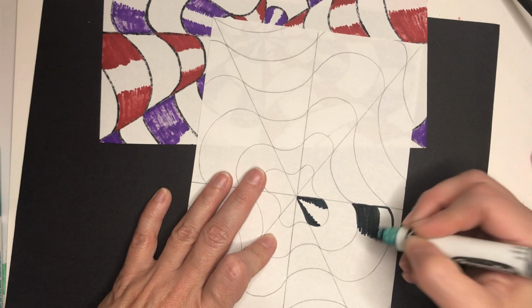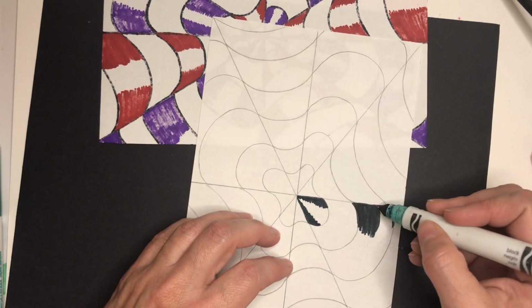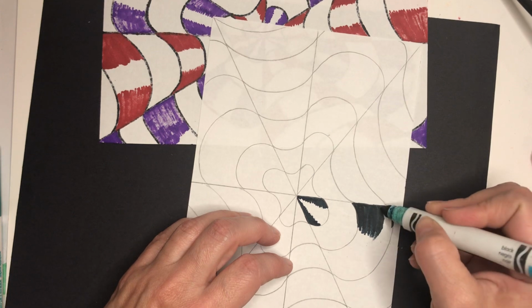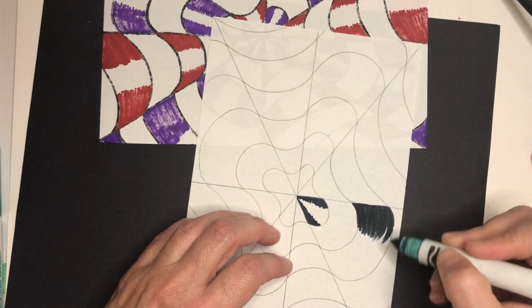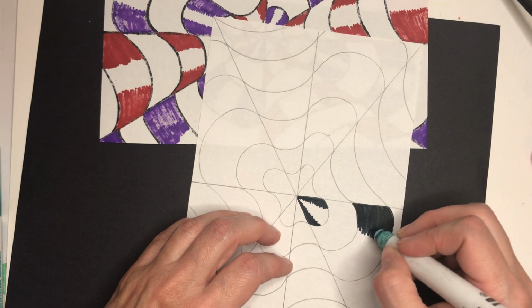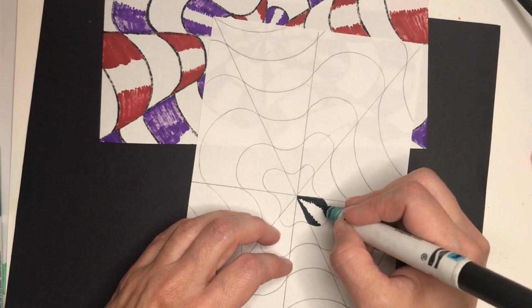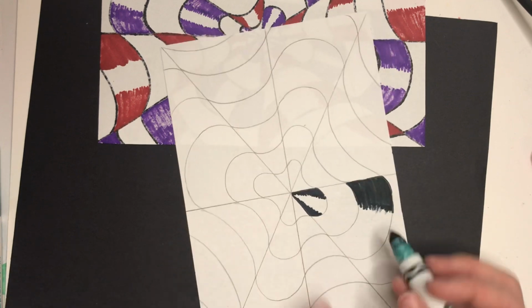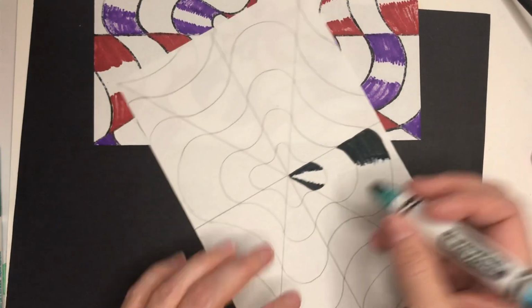I like to start here. I kind of smush the side of my marker a little bit and let it go towards the end. But you can also just do a little zigzag line here at the base. Okay, straighten that one up.